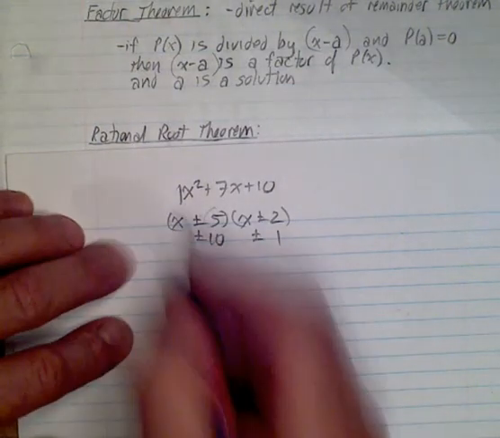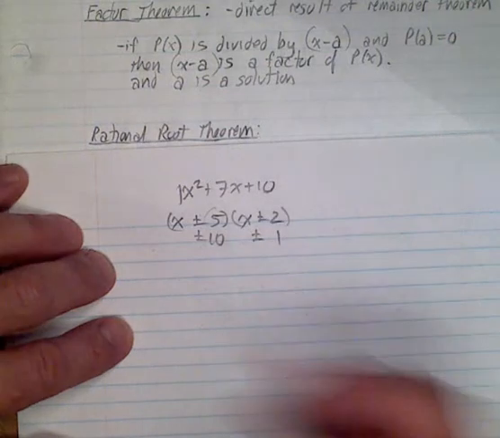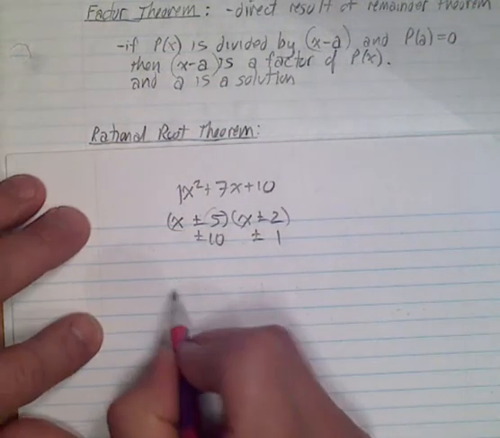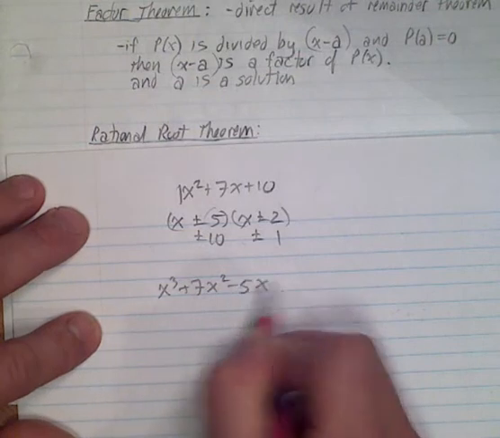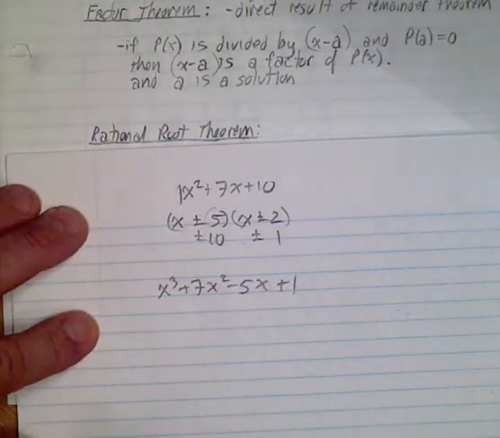Now, this doesn't change if you get into higher degree polynomials, okay? If I have an x cubed plus 7x squared minus 5x plus 1, this is going to have at least one solution.